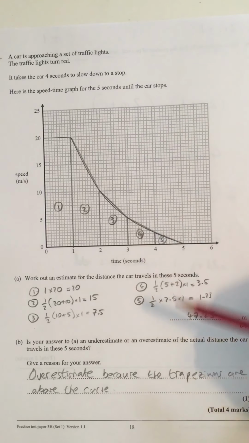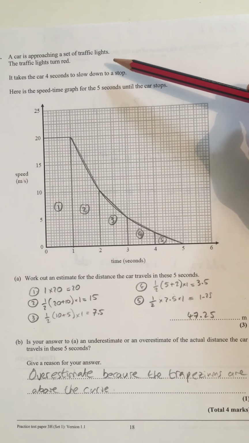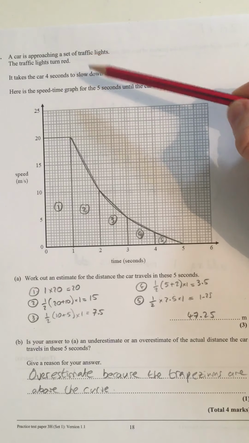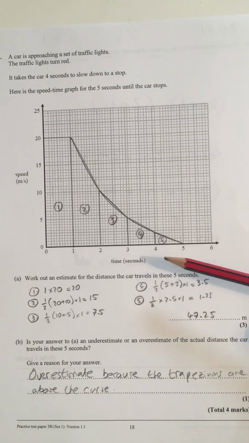For this question, I've already shown my working out and I'll just talk through it just to make the video a little bit shorter. We were told that the car is approaching a set of traffic lights. The traffic lights turn red. It takes 4 seconds for the car to slow down to a stop.